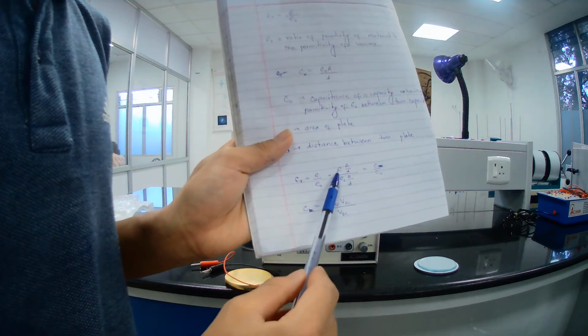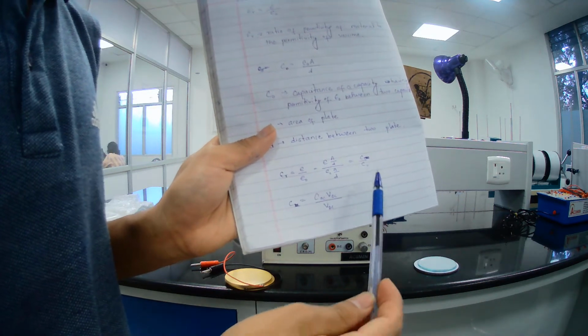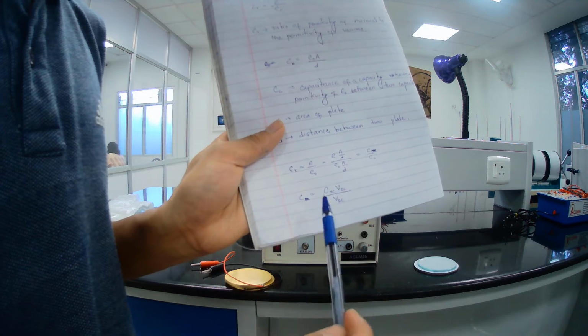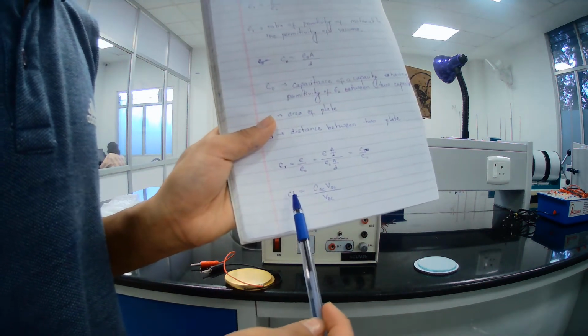Since we don't know the value of E, we calculate this value of C with the help of a standard capacitor CS.